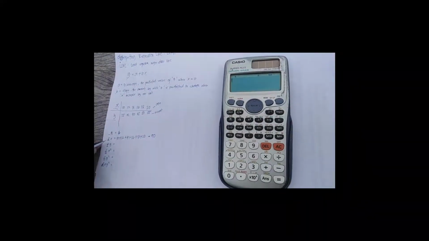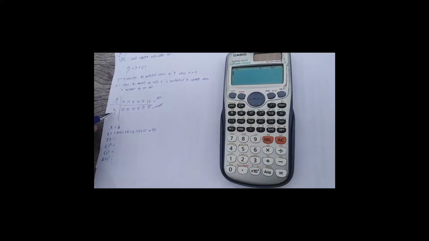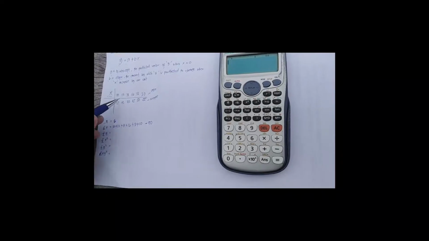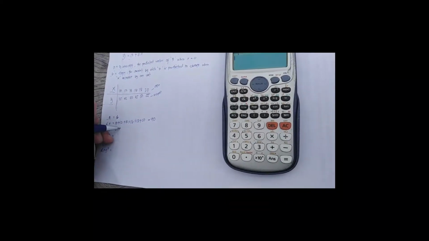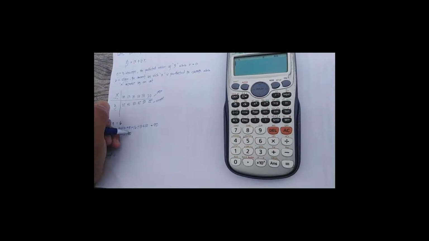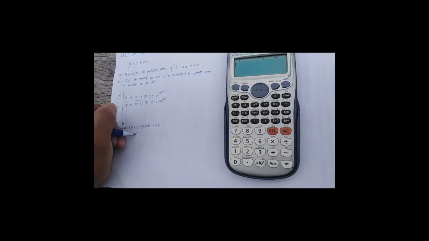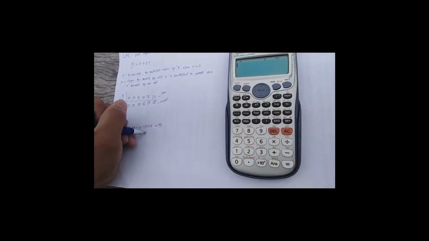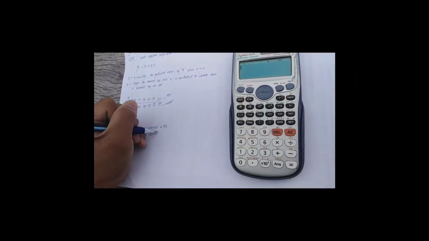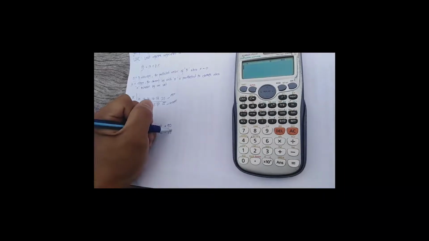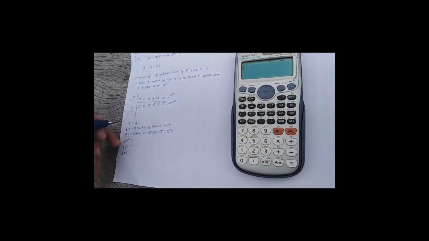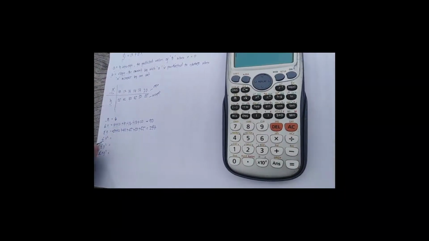At ang atin namang summation of y, ganun pa rin. I-add lang natin tong lahat. 25 plus 32 plus 40 plus 45 plus 50 plus 55 is equal to 247.